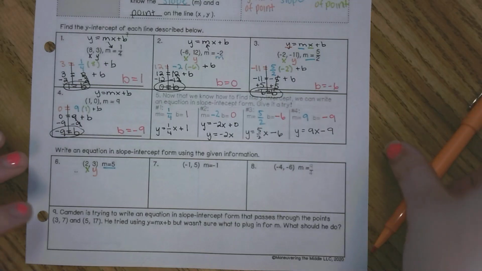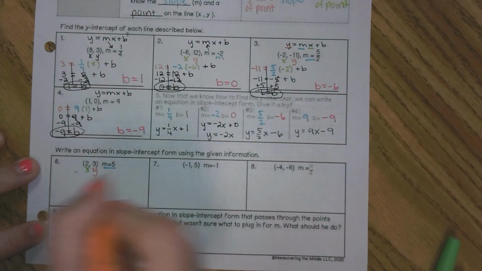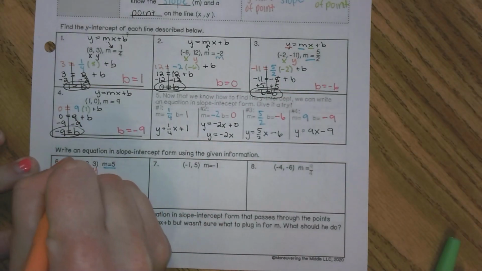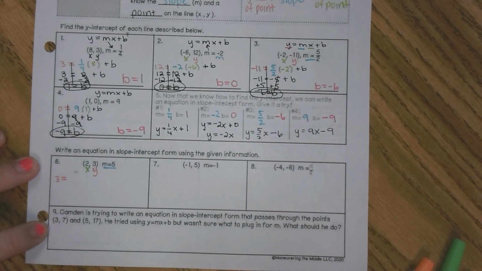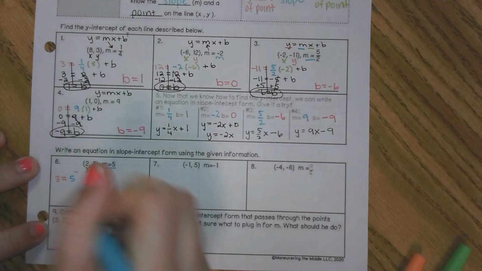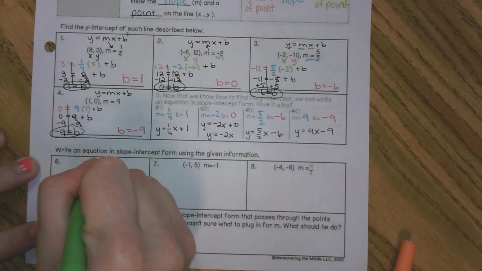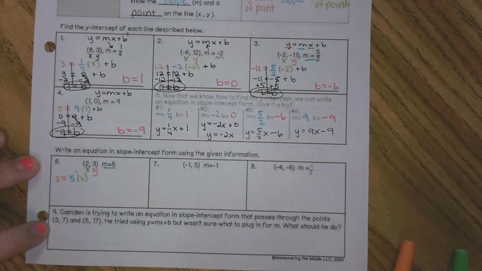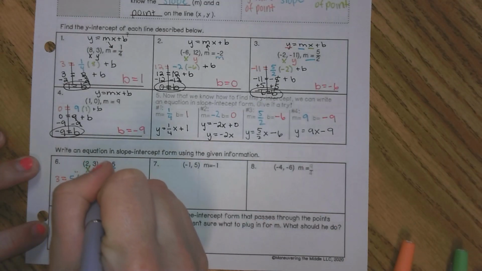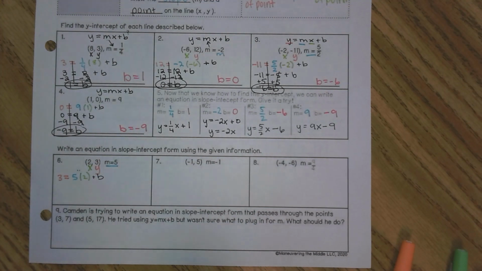So our equation starts off with y equals, so y is 3. So we're going to say 3 is equal to m, which is 5, times x, which is 2, plus b, which we don't know, so we just say plus b. I'm going to go a little faster now that we've seen a couple of them.